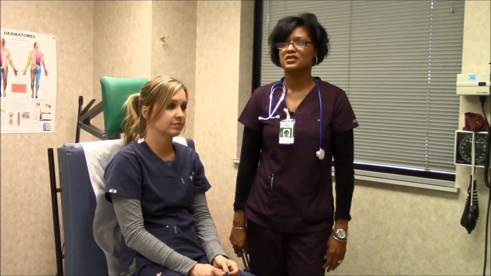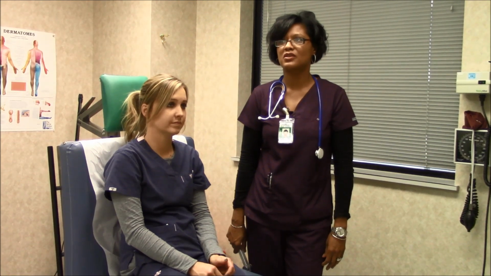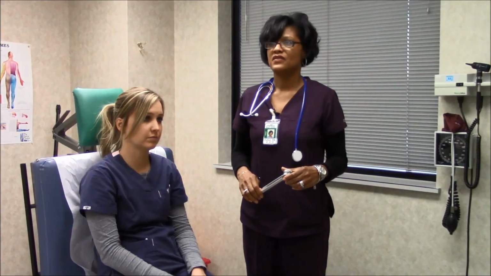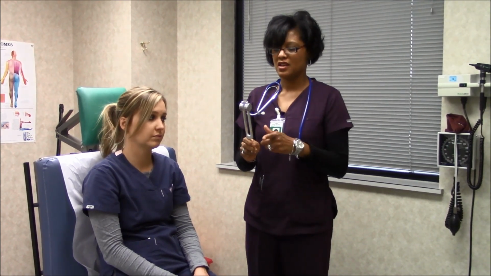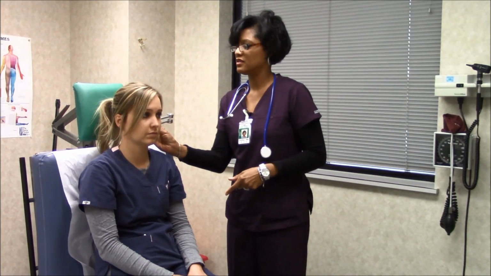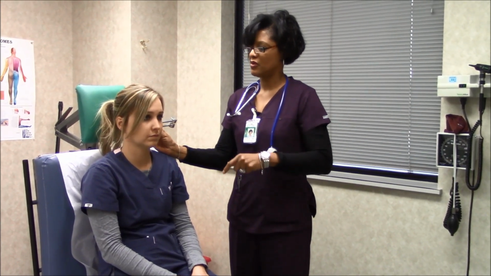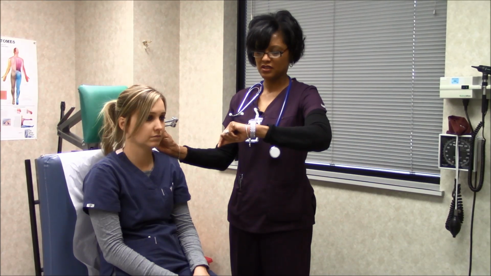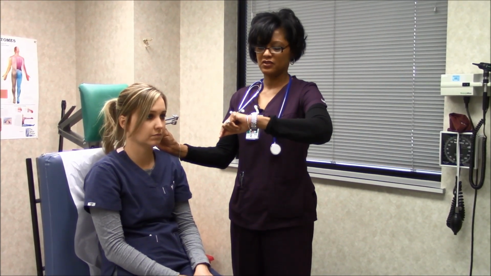The next two tests we're going to do are called the Weber and Rinne tests. And first with the Rinne test, we're going to use the tuning fork. I'm going to cause the tuning fork to vibrate and place it on Kristen's mastoid bone and begin to time, and she's going to tell us when she can no longer feel the vibrations.